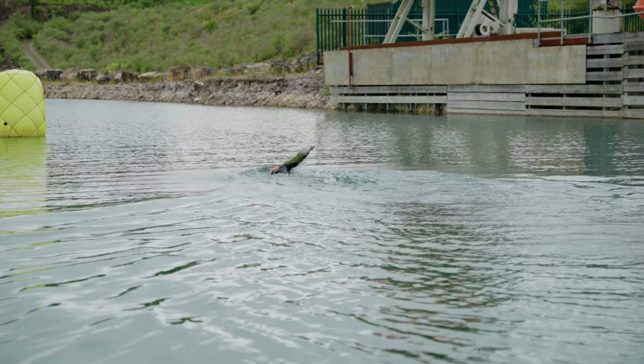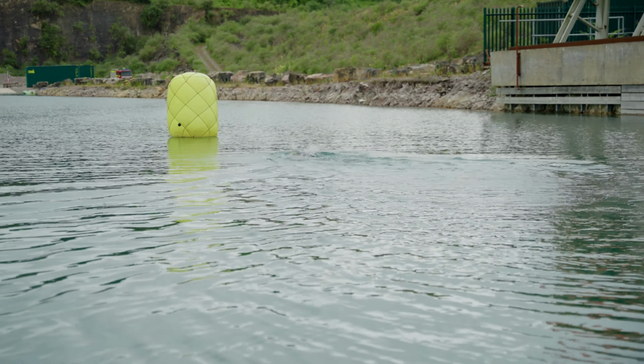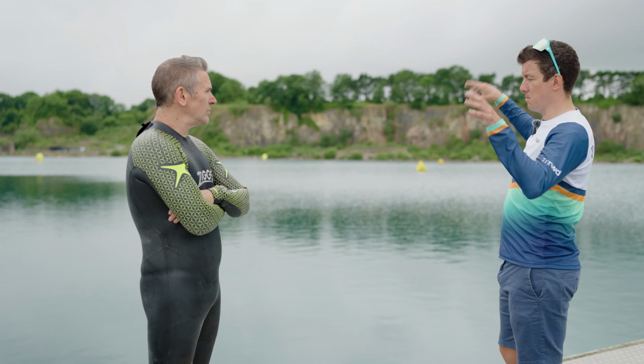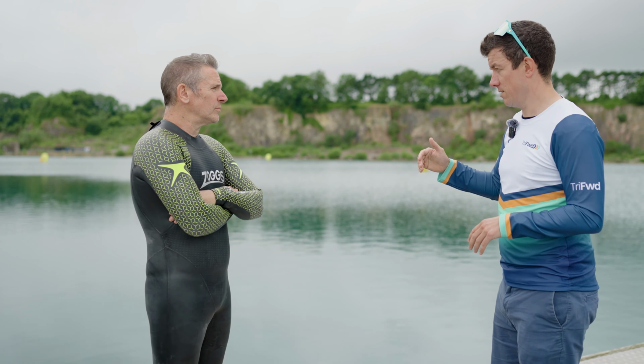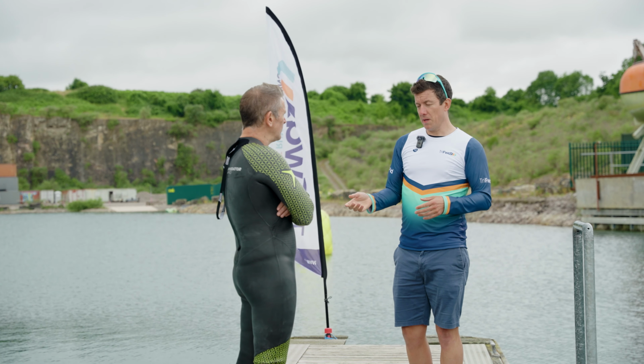So the top tip with that is to try to find something in the background that you can look for rather than looking for the small buoys. Here you can look over for the shipping containers on the far side. Super big object, really easy to sight, so you can lift your head less. So that's the technical point, and we'll look at that a little bit when you get in the water.